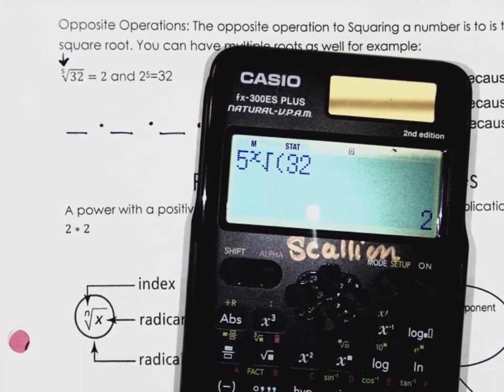So 5, you got to put in the type of root first. Second function, this button here. Oh, so I don't have to put in the brackets, I guess. No, you should be okay with it then.